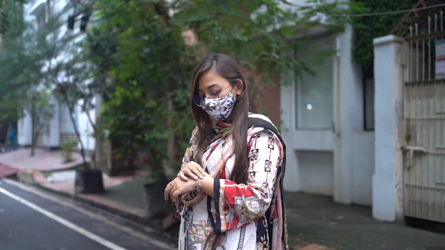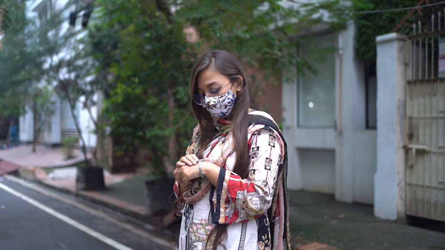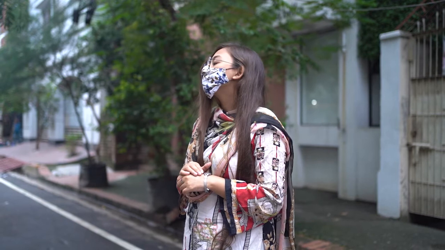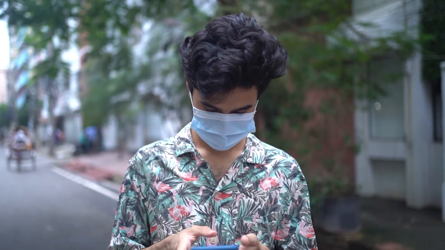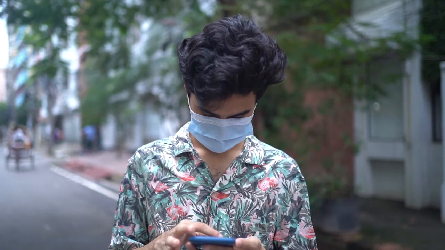Next one is called the mid shot. It shows part of the subject in more detail. For a person, a mid shot typically frames them from about waist up. Next one is the mid close-up shot. Generally it frames the subject from chest or shoulder up.